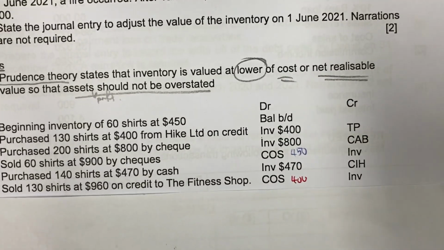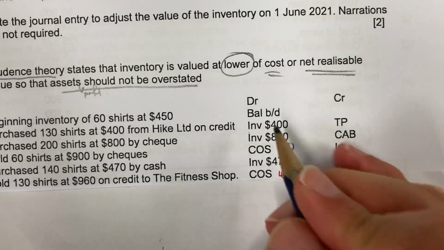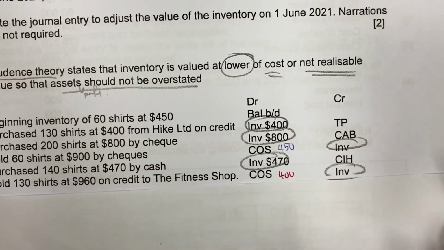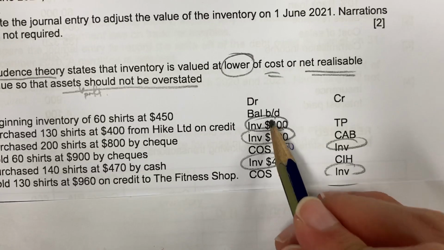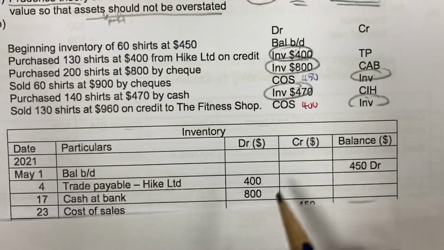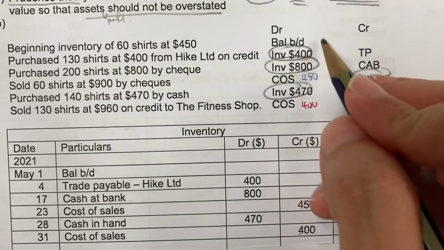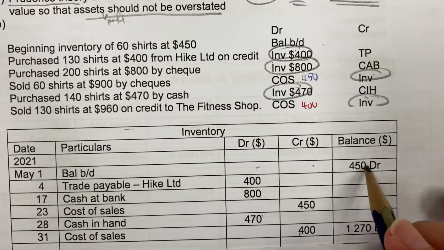And with that, to prepare the inventory account, all we need is to take note of what happened to my inventory, whether it's debited or credited. So I will circle it, and I know my answer will be: debit, debit, credit, debit, credit. That's it. And then you just copy the number. Balance brought down, no debit, credit is just what we have.